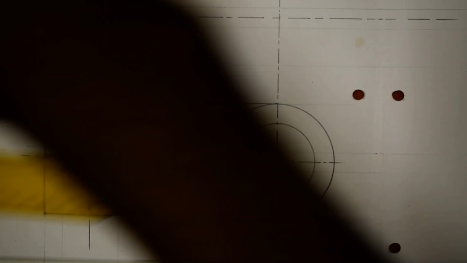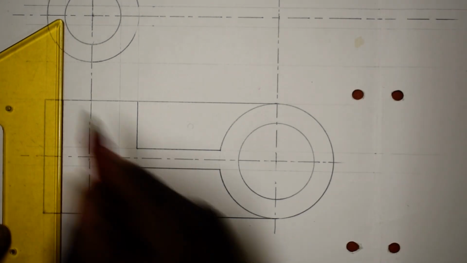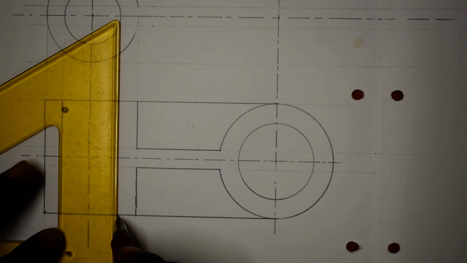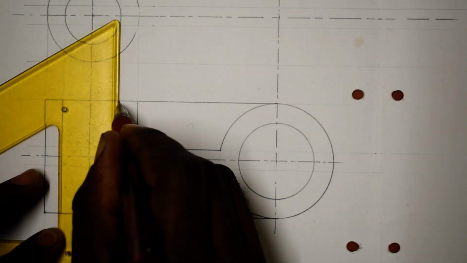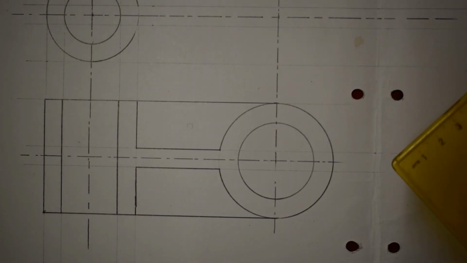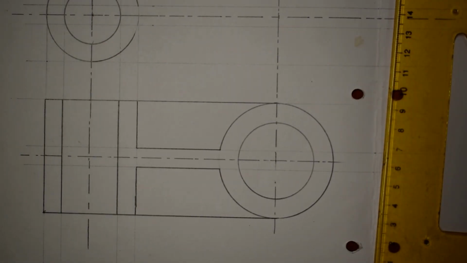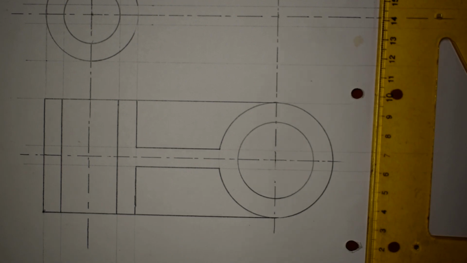So I'll come back to my top view and have this one from here till there solid. From here till there solid. You get it? So at this point, I can section my top view already. But let's go back to our front view. Let's finish what?